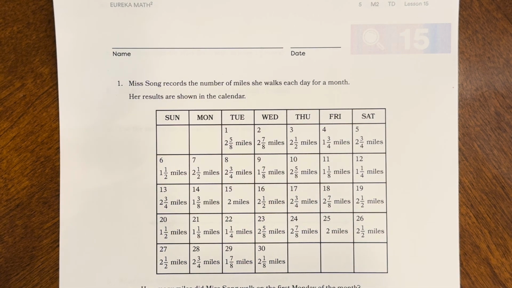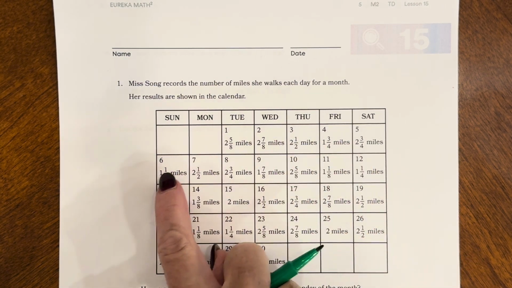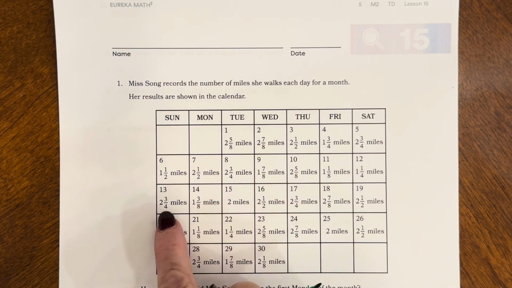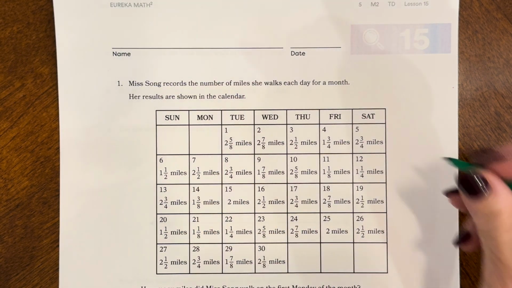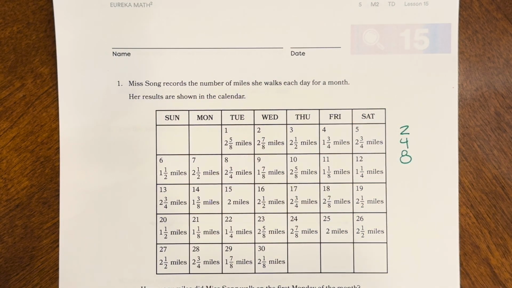Okay, the first thing we want to do with our data is have a common denominator. So if I look at my denominators in my data, I have 8, 8, 2, 4, 4, 2, 2, 4, 8, 8, 8, 4. And when I keep looking, I see nothing but denominators of 2, 4, and 8.